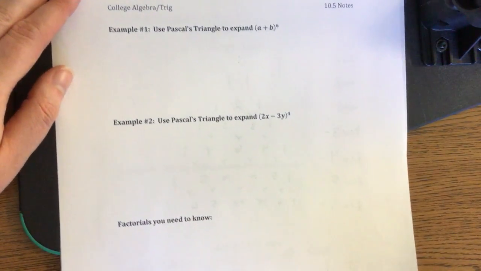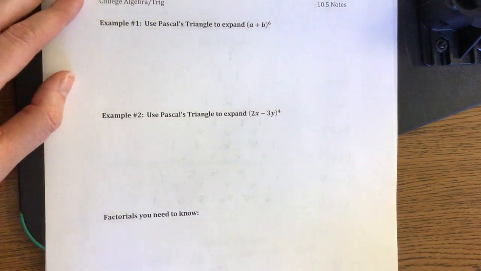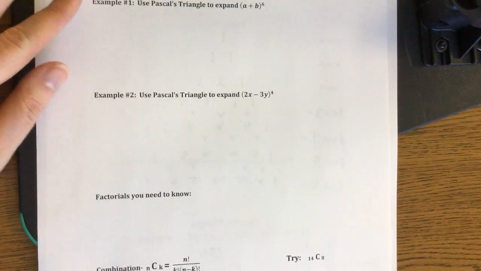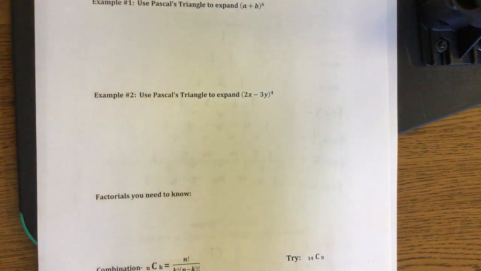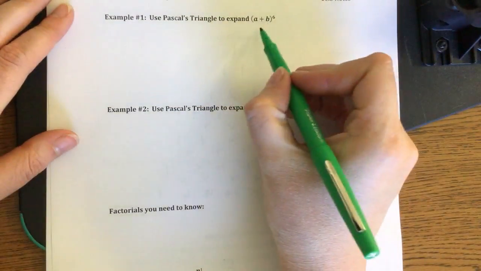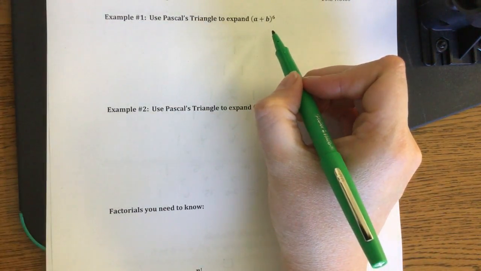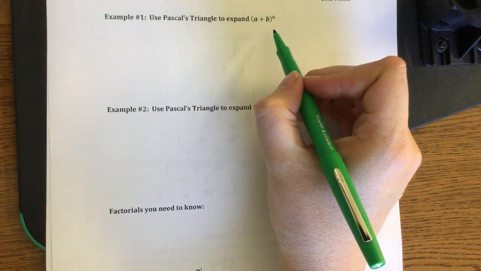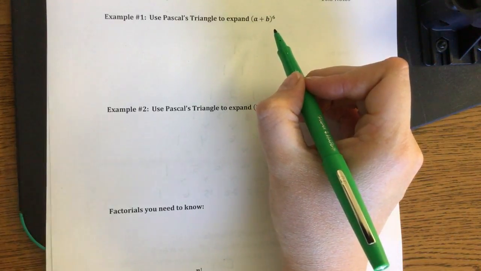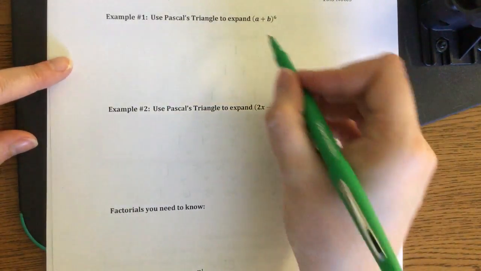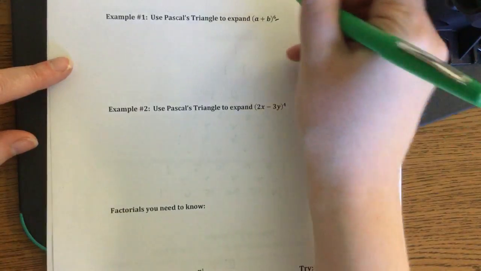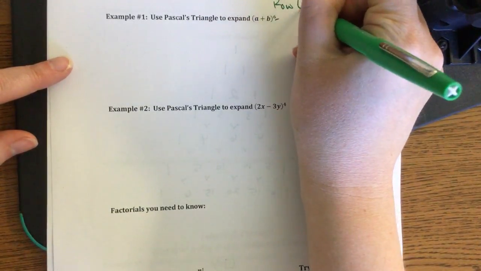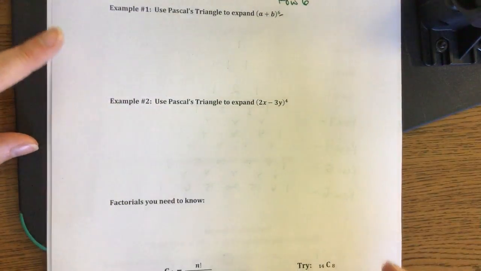Let's turn to example 1, which is going to be the second page of our notes here. All right, so we want to use Pascal's triangle to expand a plus b to the 6th power, because we really don't want to FOIL 6 times. That would be quite tedious. So I'm on the 6th row of Pascal's triangle, right?